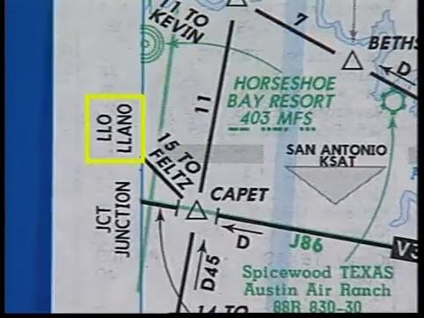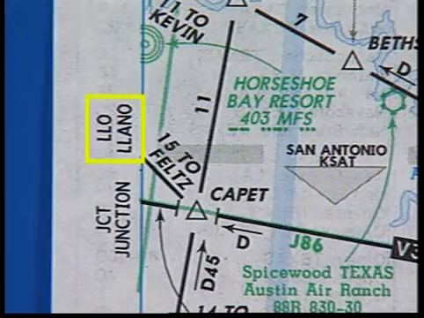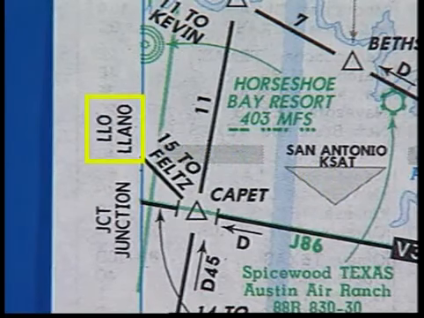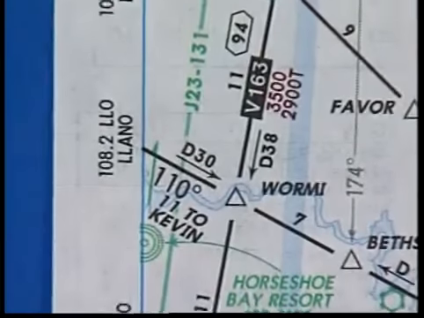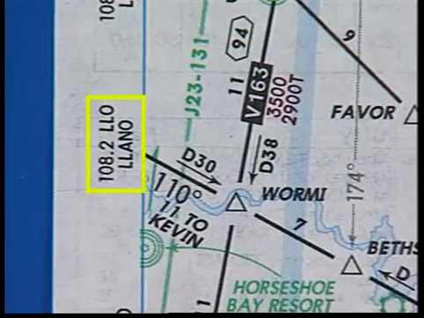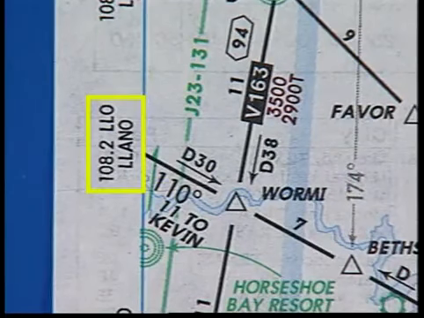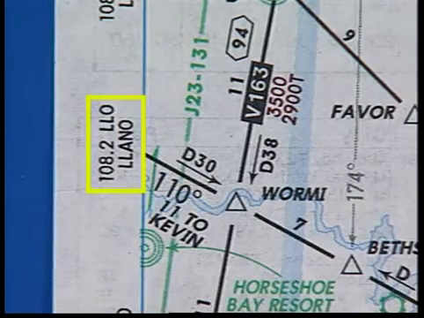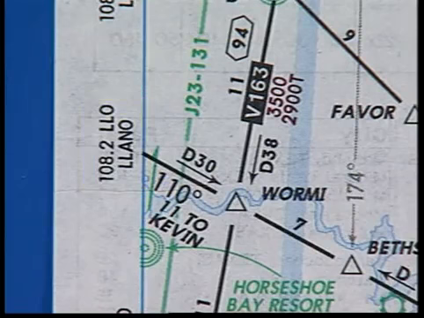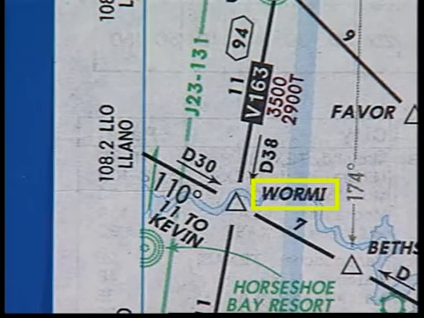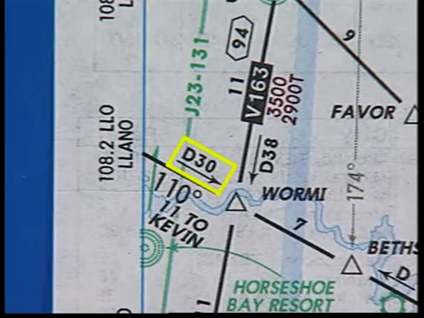Where the NavAid forming an airway is located off the chart, its name is shown along the edge. When the NavAid helps form an intersection along the airway or the changeover point occurs on the chart you're using, the NavAid's frequency and identifier are also shown. For example, Wormy intersection can be identified by the 30 DME from Llano VORTAC along the 110-degree radial.